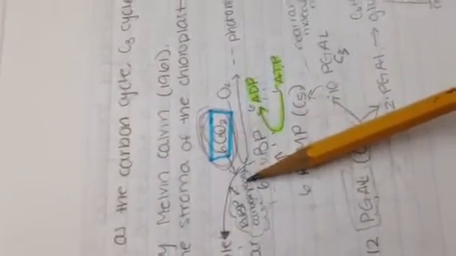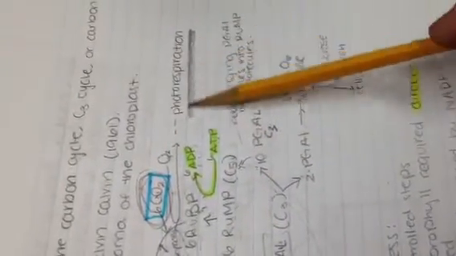Well, now, here's the problem. It's been discovered that the enzyme that fixes CO2 into the Calvin cycle is not as specific as it should be. It not only recognizes CO2 and RuBP, but it can also recognize oxygen and RuBP. So in place of CO2 combining with RuBP, oxygen can combine with RuBP, and that leads us into a series of reactions that have been called photorespiration.